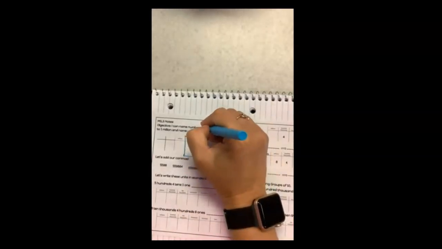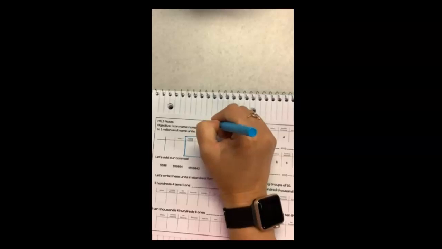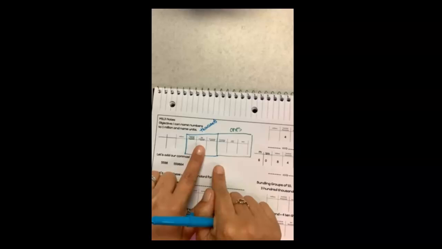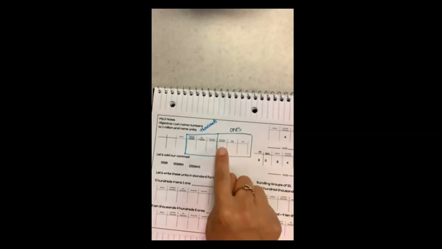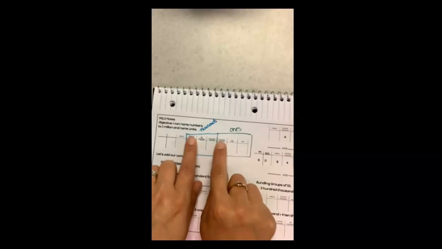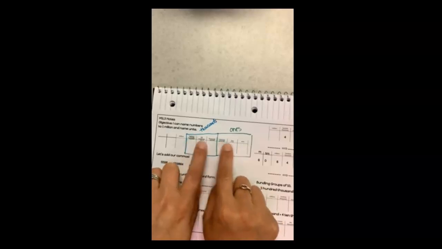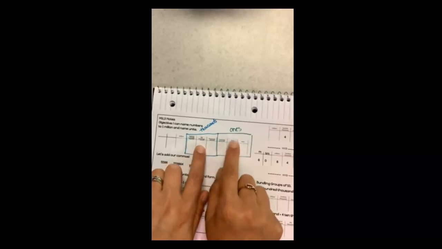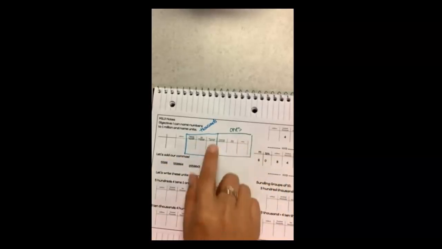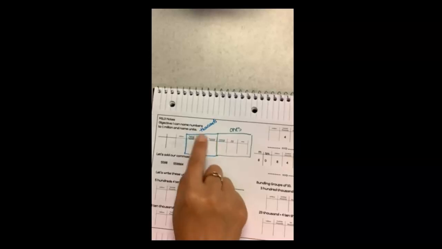So this group is called the thousands group. So I've got thousands, 10,000s, 100,000s. So if you notice, I've got ones, tens, hundreds, thousands, 10,000s, 100,000s. Oh, look, 10,000, tens, 100,000, hundreds.